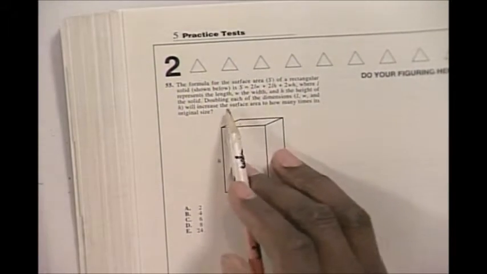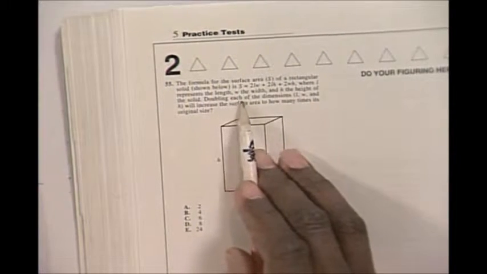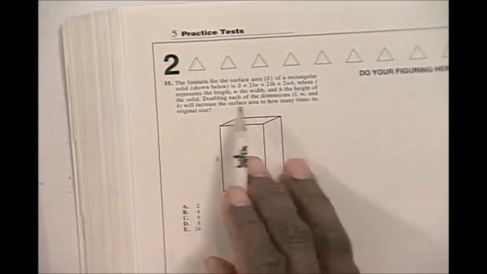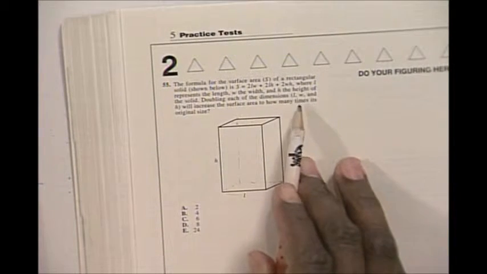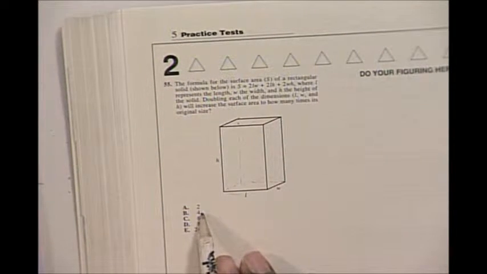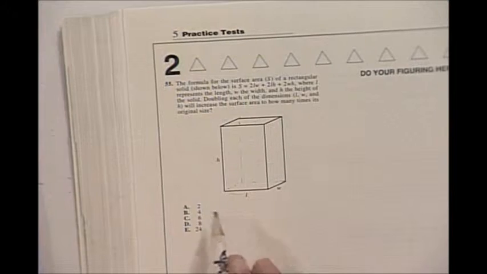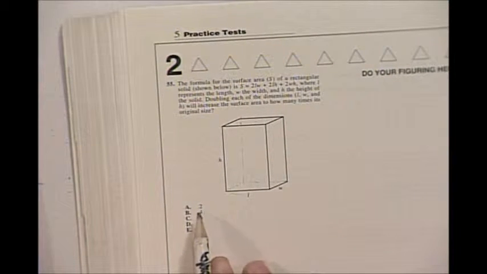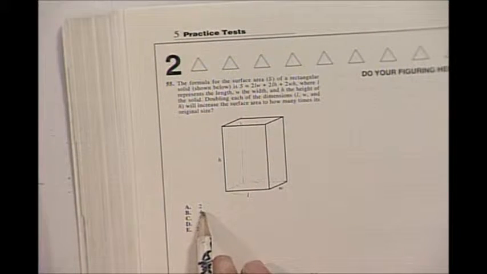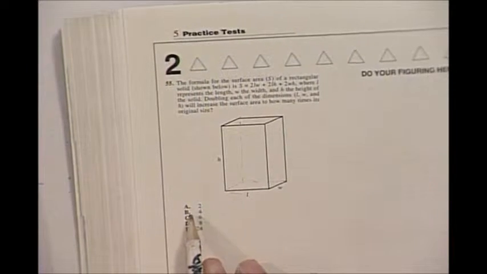And the original question was, doubling each of the dimensions increases the surface area by how many times its original size? Well, hopefully you see that the answer here, even though you double all the sides, is that it increased the overall surface area by 4. All right, so the answer there would be B.